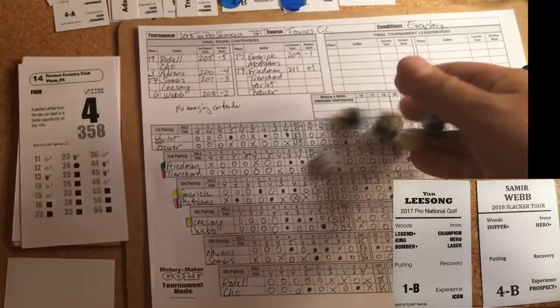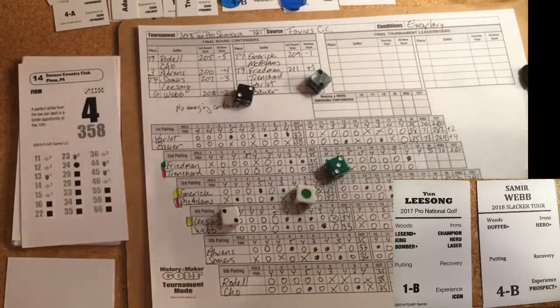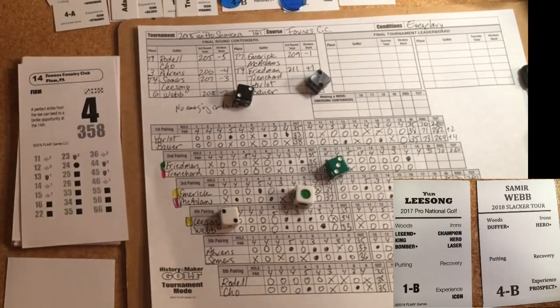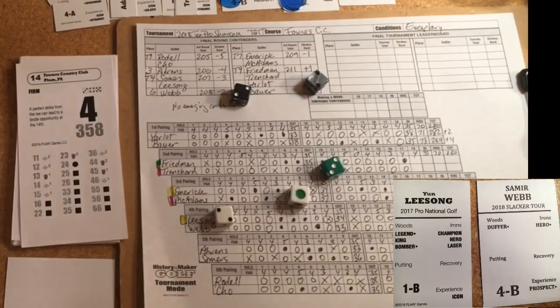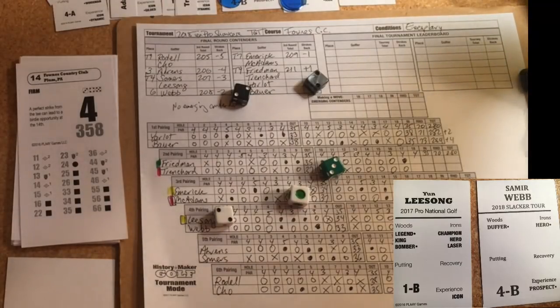Heath Summers, 2-2-3. Legend, no. Hero, no. It'll be Mood. Green 3, we'll check if he's stormy, and he is just neutral, so that should get him maybe an easy birdie putt. Let's see.